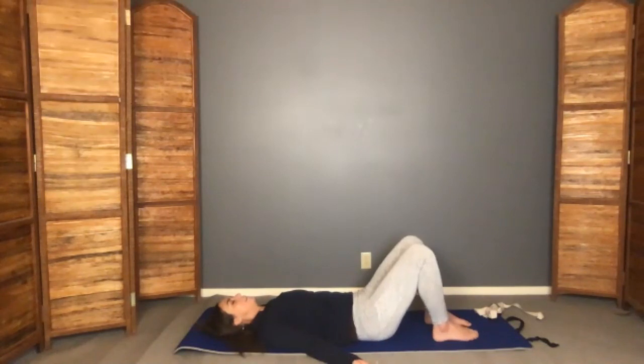And then with your feet on the floor, squeeze and release your butt muscles. Tighten your glutes and release. Relax your belly. Don't let your belly help you right now. Just tighten the butt muscles and release. Squeeze, release. Do 20 of those.